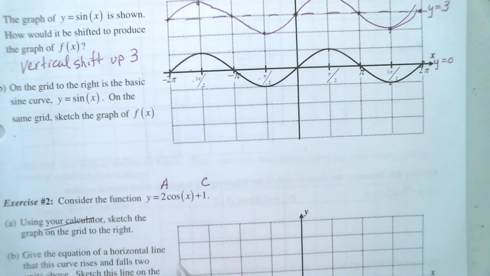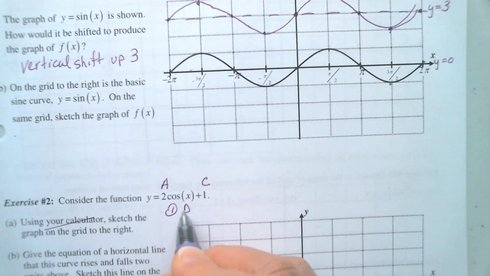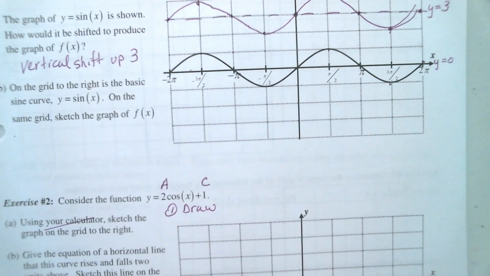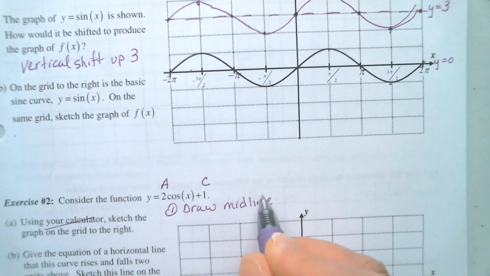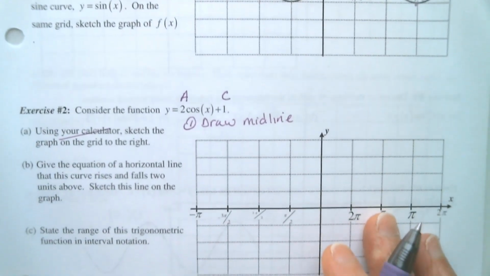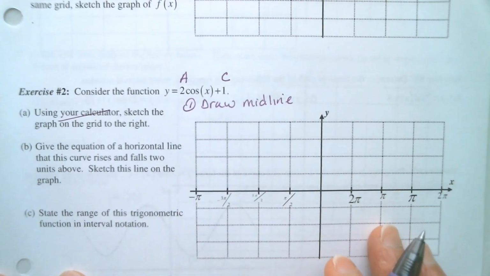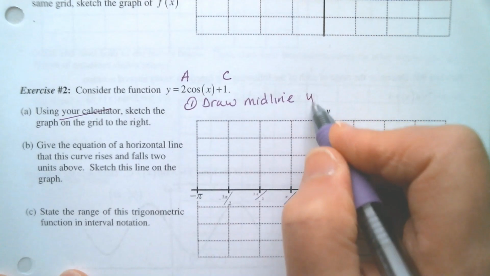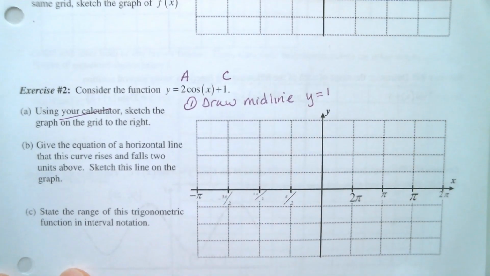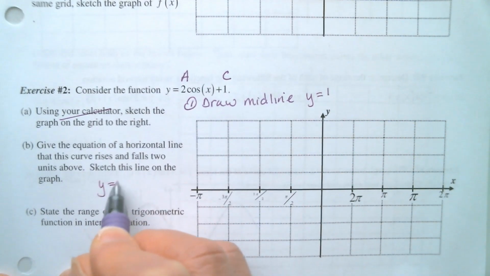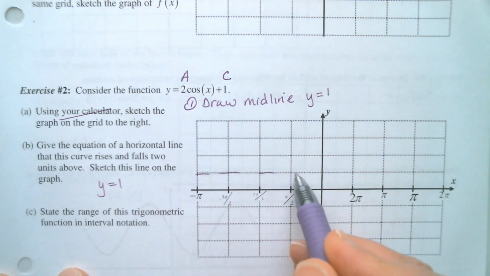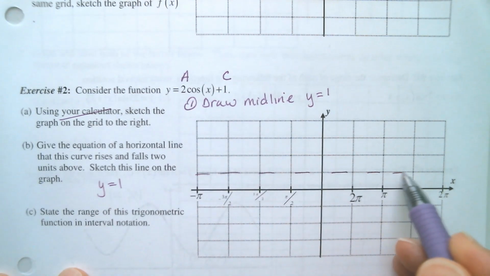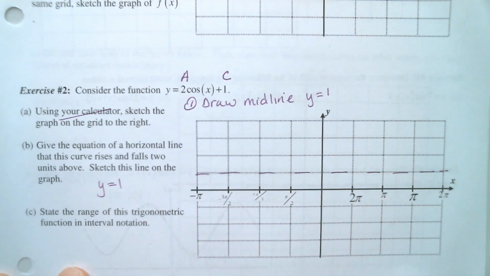So the first thing we're going to do is draw our midline, y equals 1. You can draw it solid if you want. I just prefer to draw it dotted or dashed.